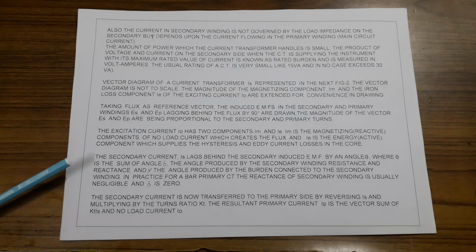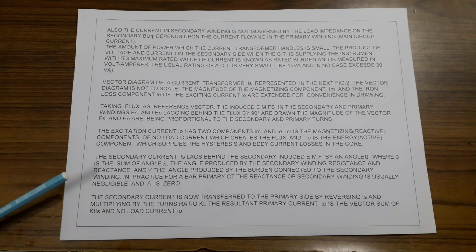Thus, secondary current IS lags behind the secondary induced EMF by an angle theta, where theta is the sum of the angle delta, the angle produced by the secondary winding resistance and reactance, and gamma, the angle produced by the burden connected to the secondary winding.